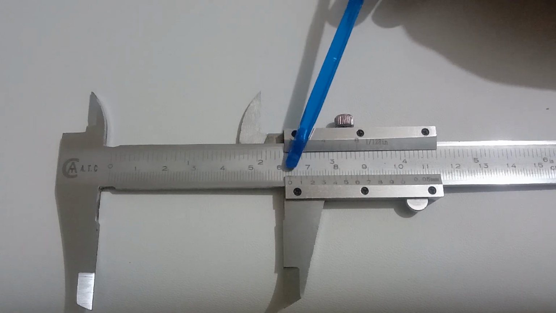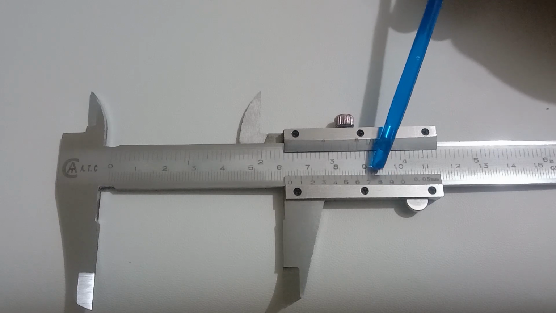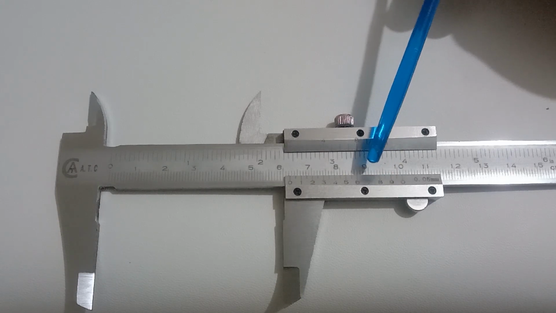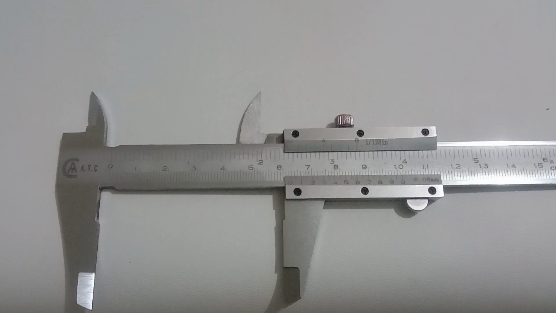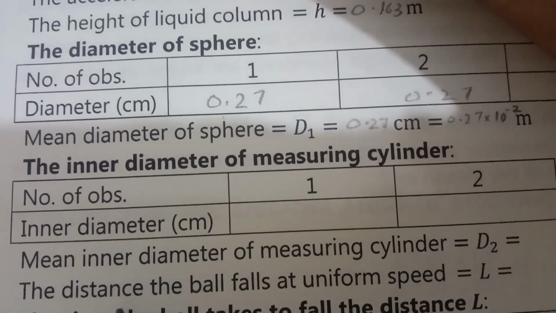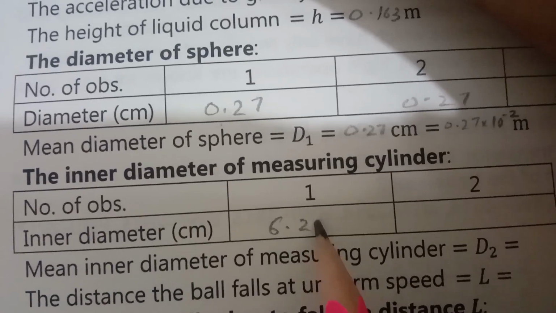The reading on the main scale is 6.2 centimeter, and the 10th division of the vernier scale exactly coincides with the corresponding division of the main scale. So the total reading will be equal to 6.2 plus 10 multiplied by 0.005 centimeter, which will be equal to 6.25 centimeter. The observed inner diameter of the cylinder was 6.25 centimeter.